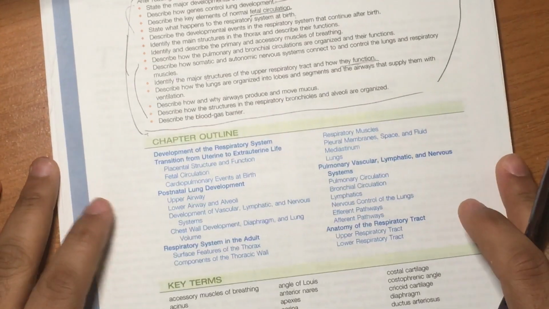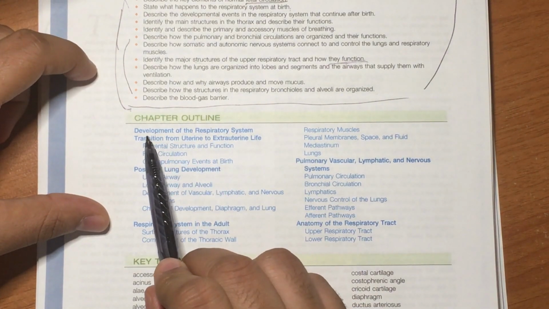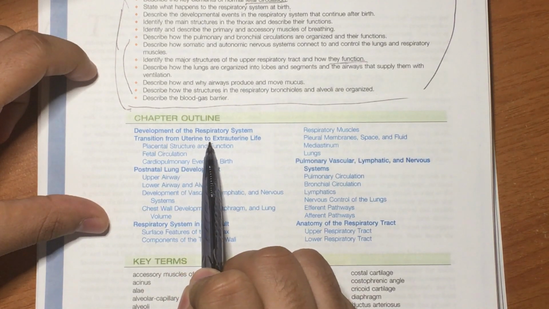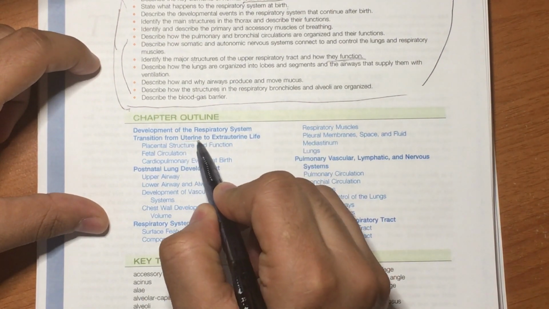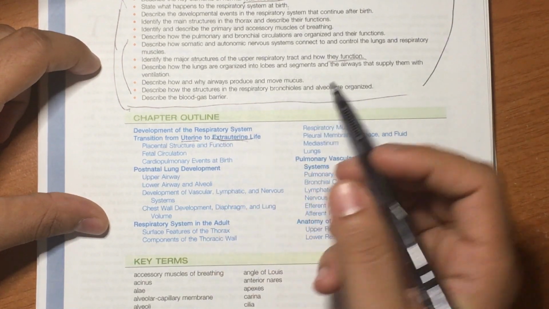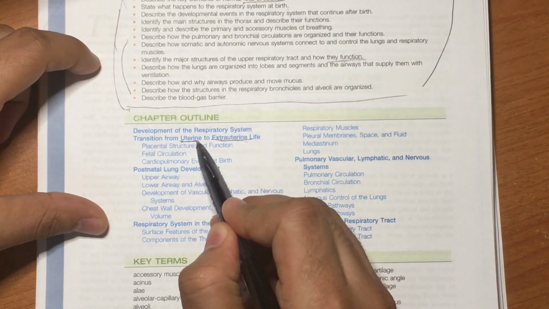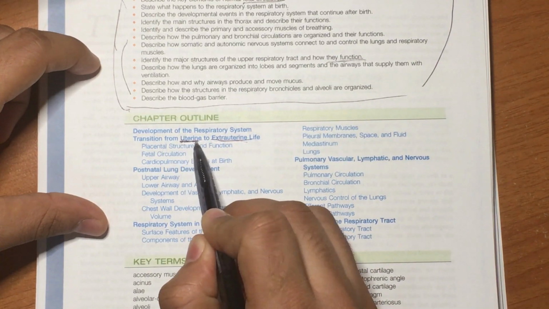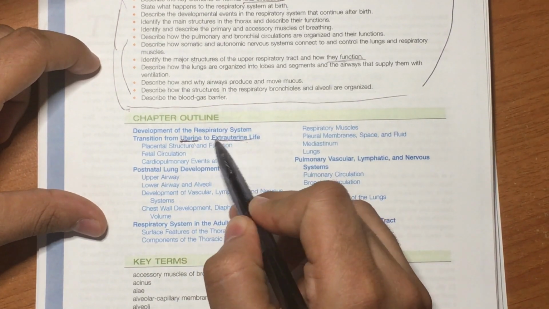Now we're going to go to the chapter outline. First, what we're going to learn about is the development of the respiratory system, the transition from uterine to extrauterine life. Since I couldn't pronounce this word, what I get from it is that uterine means before birth, in the womb, and extrauterine is outside, when you are in the external world.